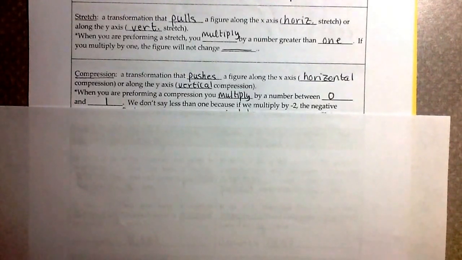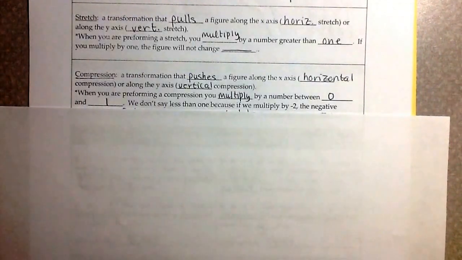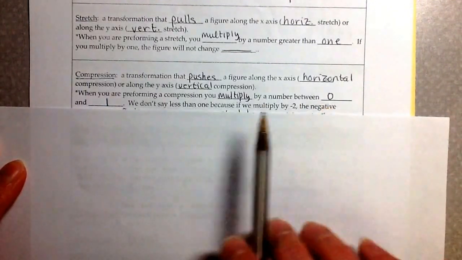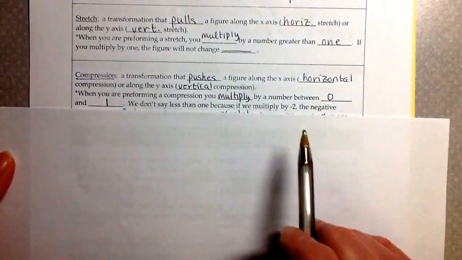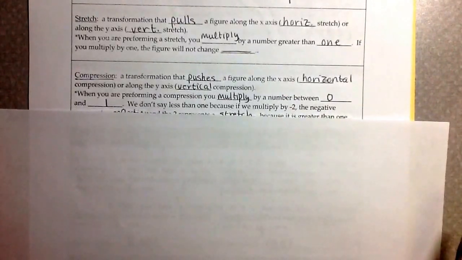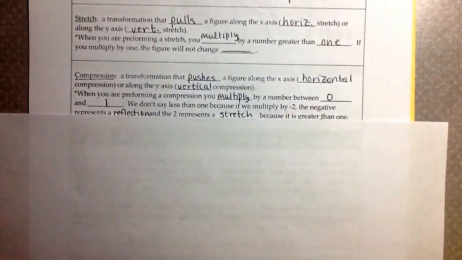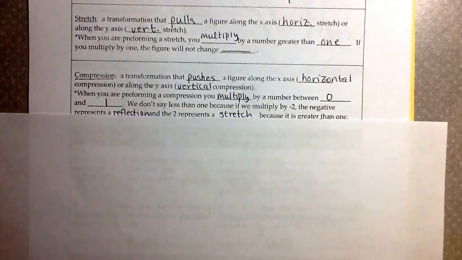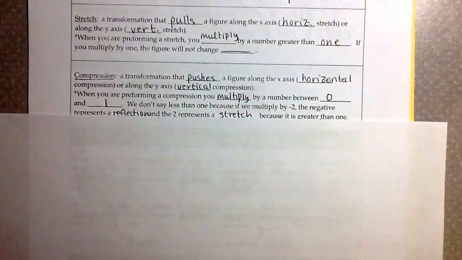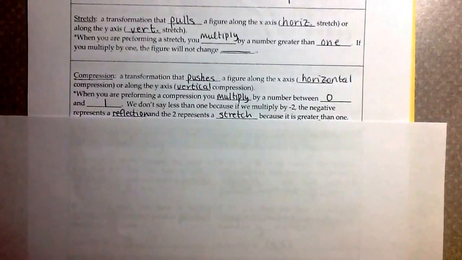Notice I didn't say a number less than 1, because think of if we would multiply by negative 2, that's less than 0. We say between 0 and 1. We don't say less than 1, because negative 2 is less than 1. But the problem is that the negative in a transformation represents a reflection. So if we take that negative off because it represents a reflection, the 2 is actually going to be a stretch. So again, we need to say between 0 and 1.